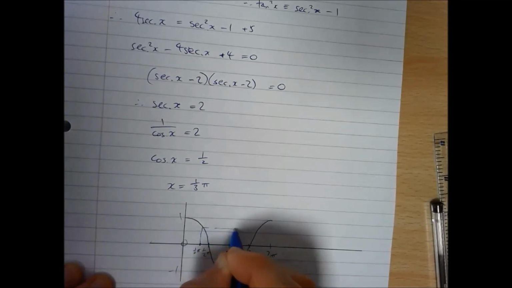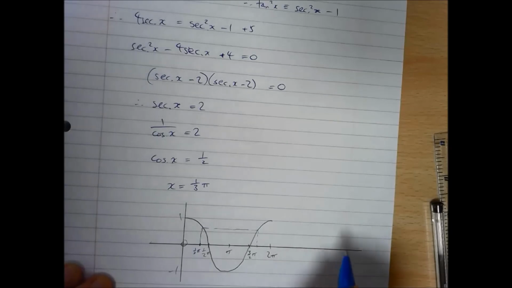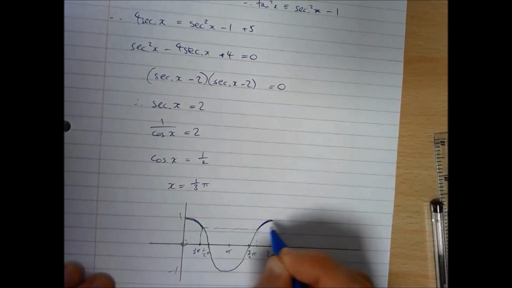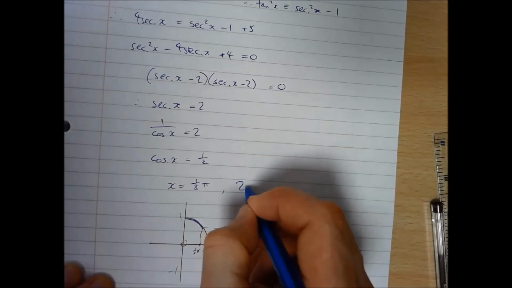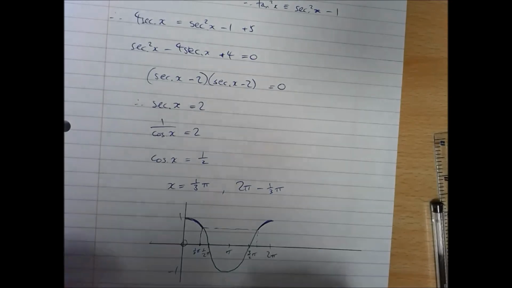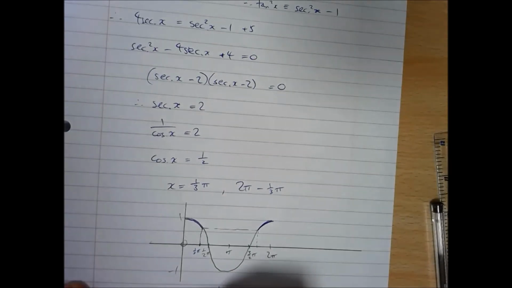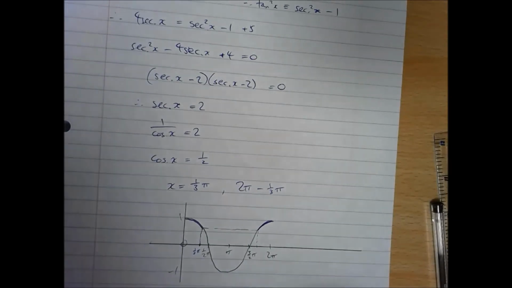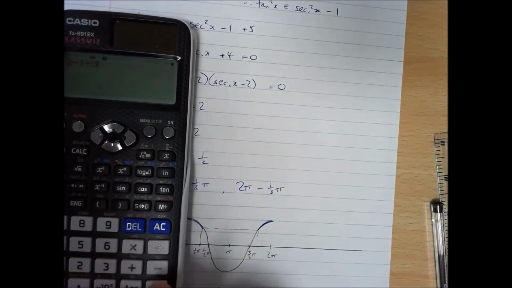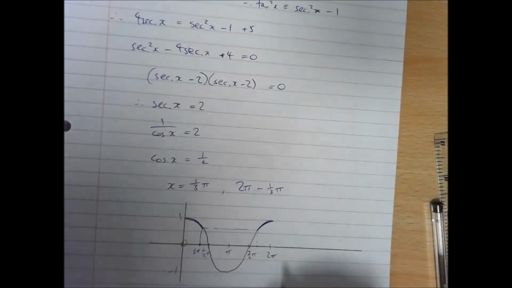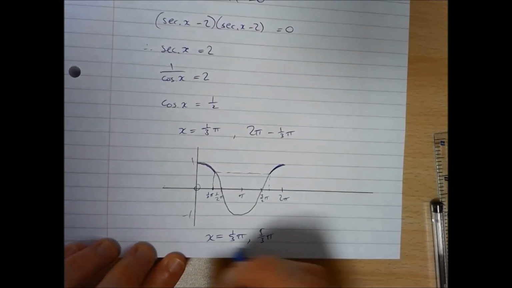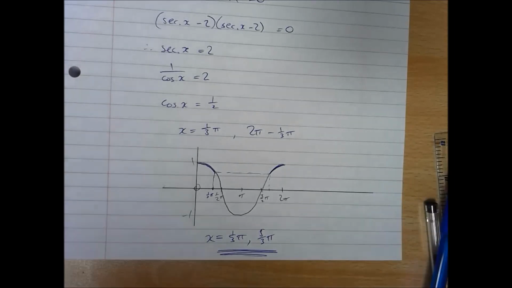Up, across, down. Okay, that distance there is 1/3 pi, therefore that distance there is also 1/3 pi. So 2 pi minus 1/3 pi. And that allows us to then state our final answer. So 1/3 pi, and then 2 minus a third, it's 5/3. So 1/3 pi and 5/3 pi.